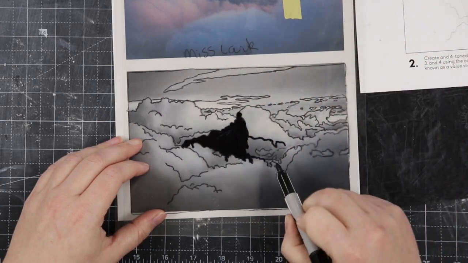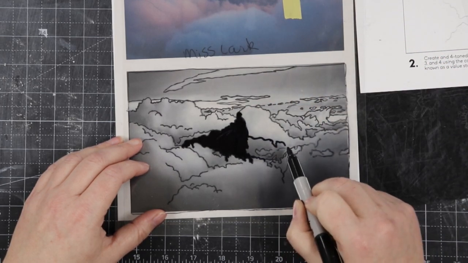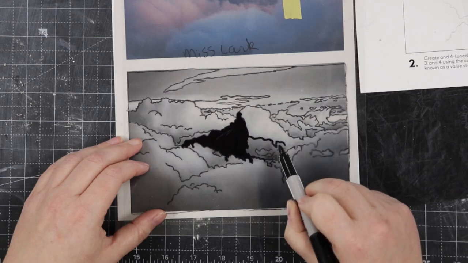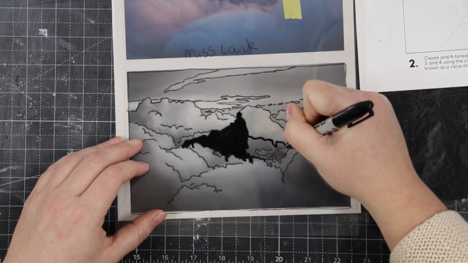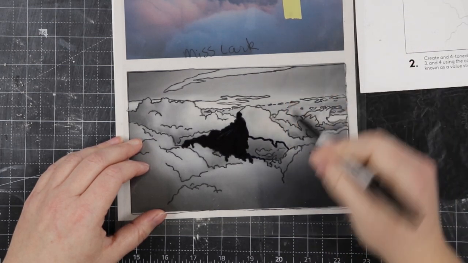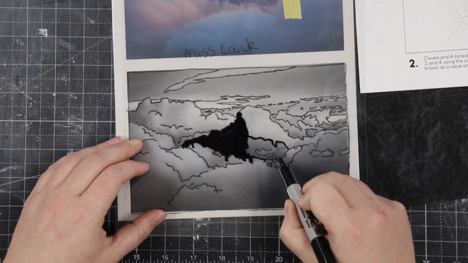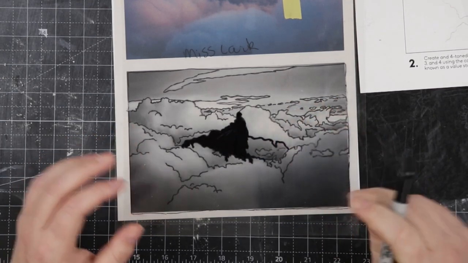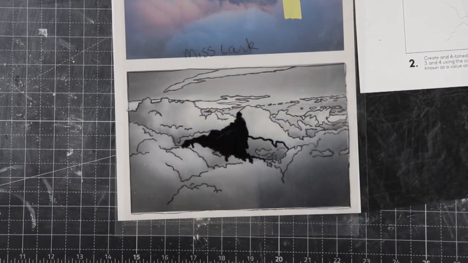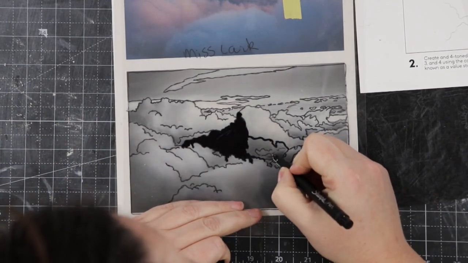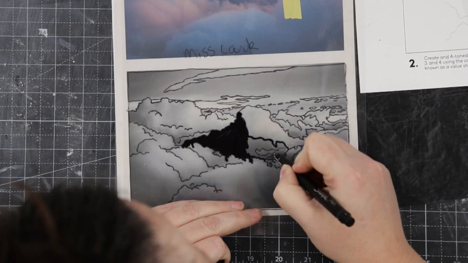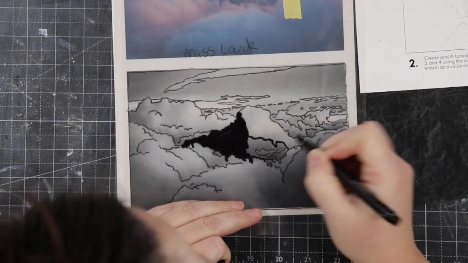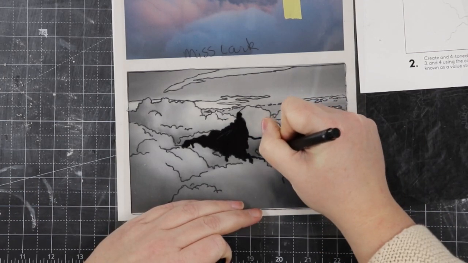Now you guys, I'm in a pickle here because my shape doesn't close. These are lines and I have to turn these into shapes. So I'm going to go ahead and close them. But I've got these lines inside of my shape now that are light. So what I'm going to do is switch over to my light Sharpie, my Sharpie pen. It's a little bit smaller. And I'm going to make all these lines in here into shapes. So I'm going to go ahead and just guesstimate what that shape should look like.